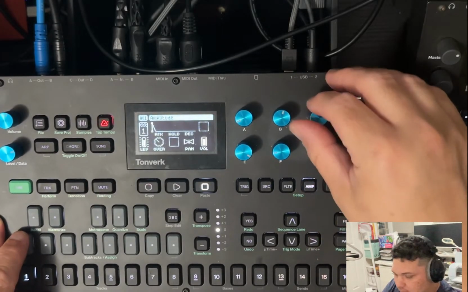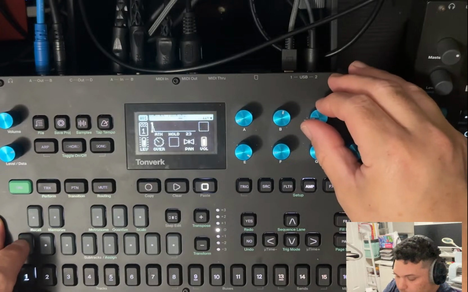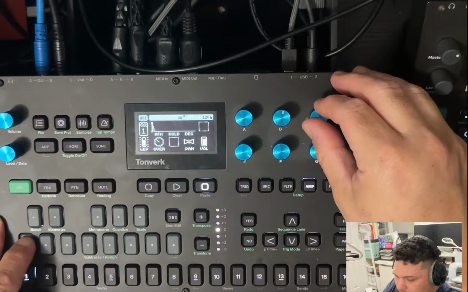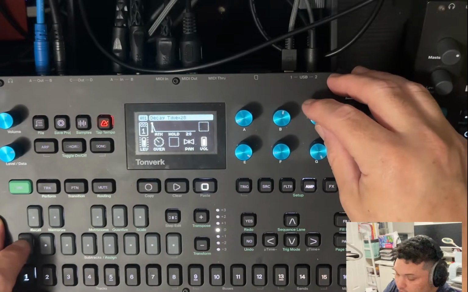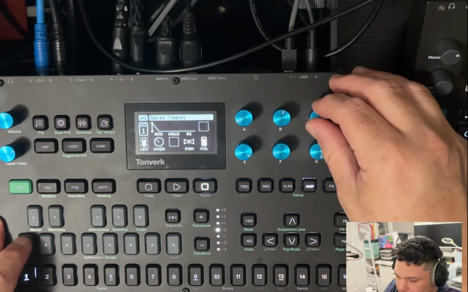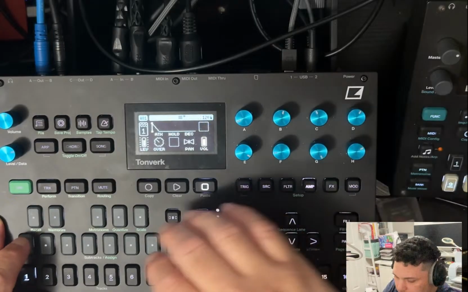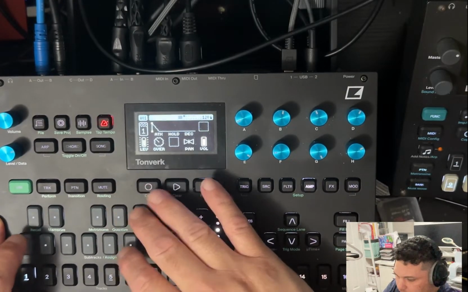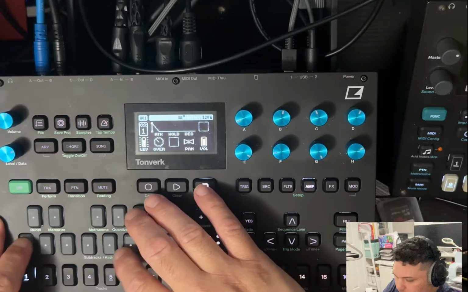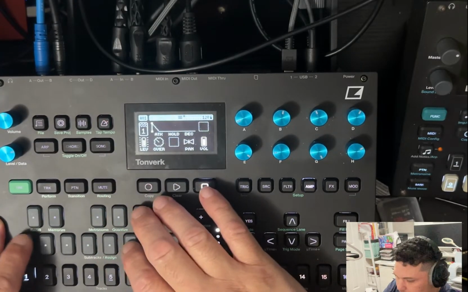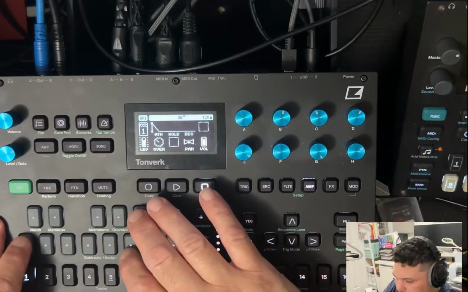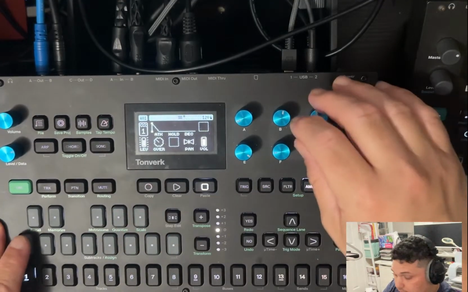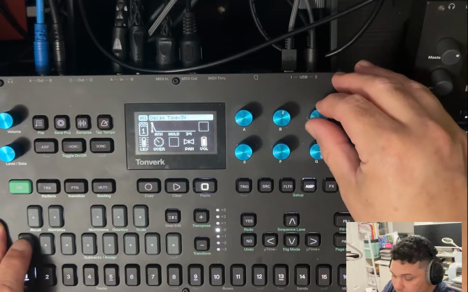And with the amp envelope, you can make it even more punchy. Or you can make it an 808. I love the way it sounds. Sounds pretty cool.